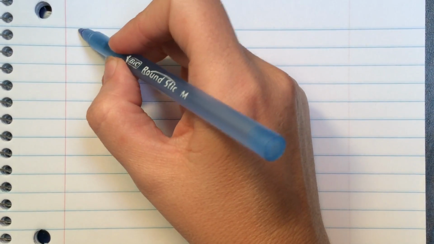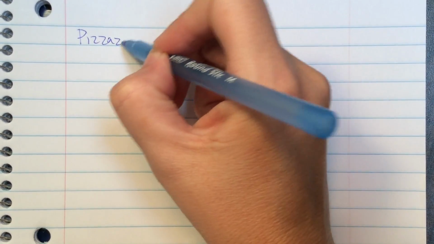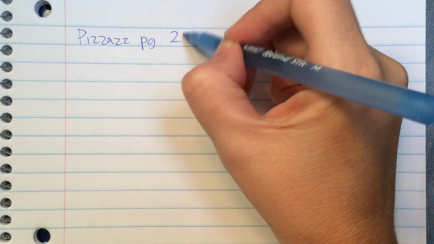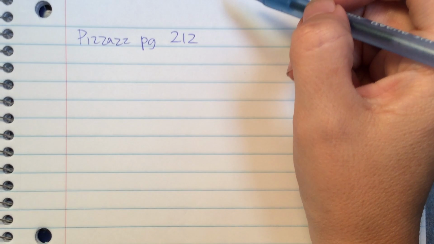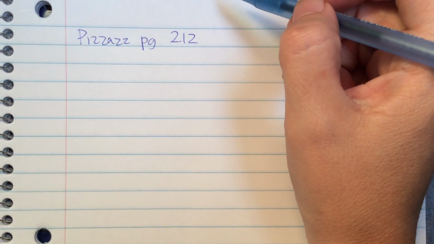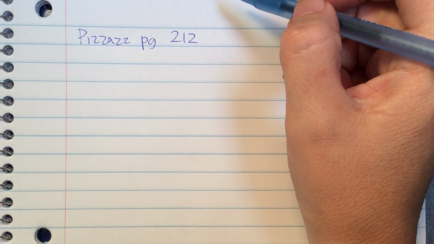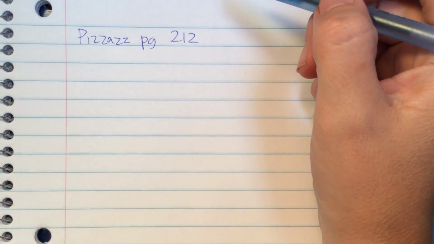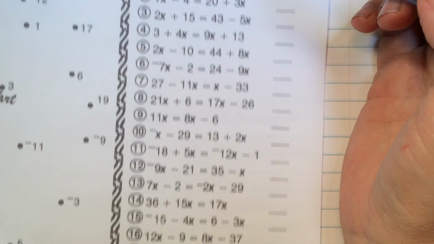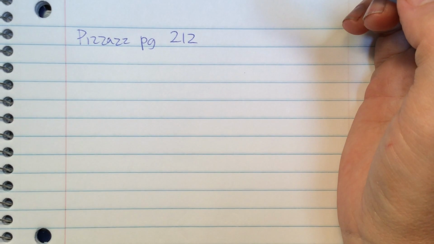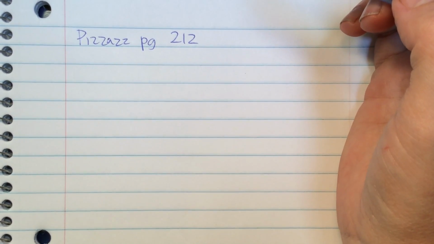Okay, this is working on examples from Pizzazz, page 212. And these are equations with variables on both sides, and it looks like this. So we're just going to pick out maybe 6 to do together.